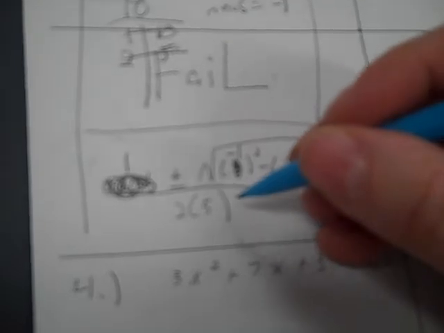Okay, so opposite of b, plus or minus the square root of b squared minus 4ac, all over 2a. Okay, the opposite of b is positive 1 because it's negative 1 up there. Opposite of negative 1 is positive 1. B is negative 1. And then 4a, a is 5. C is negative 2. Make sure you get the negative on the 2. And then 2 times 5, a is 5, okay? 2 times 5 is 10, okay?